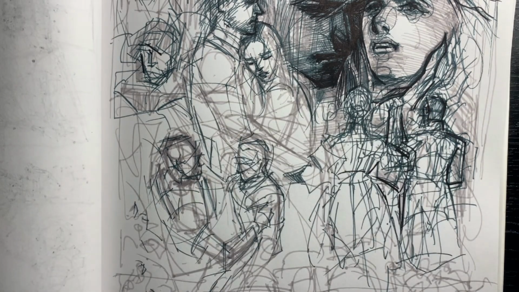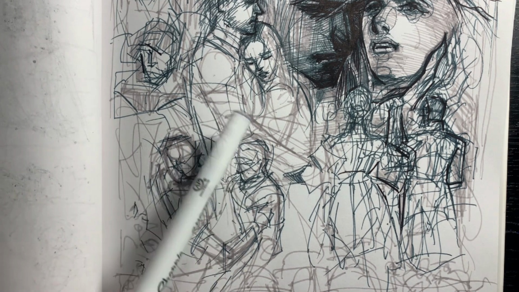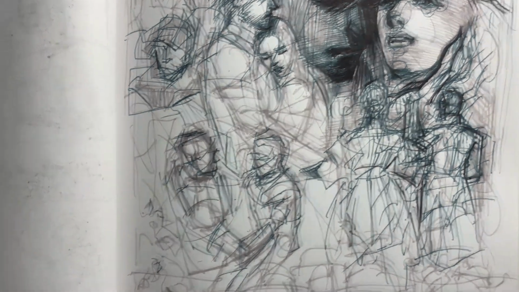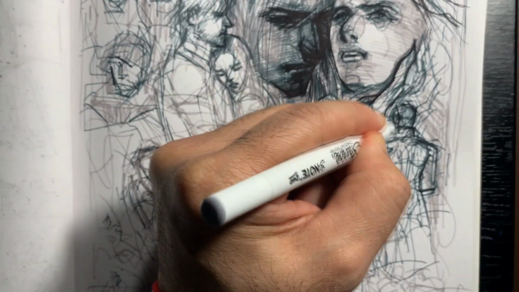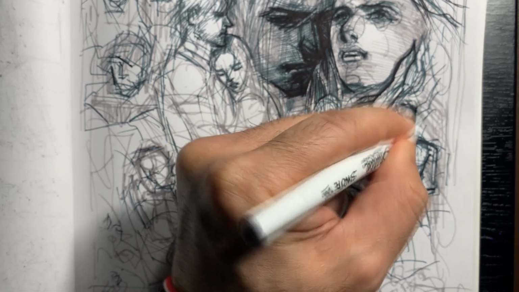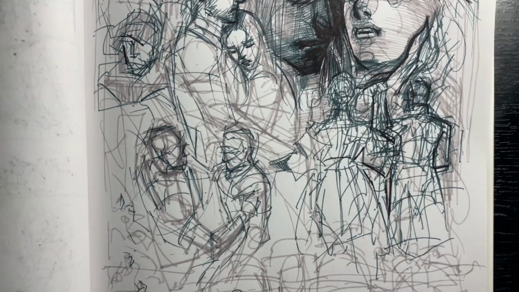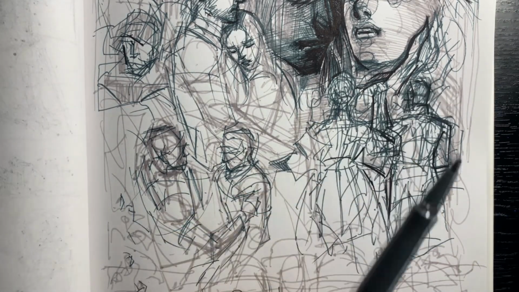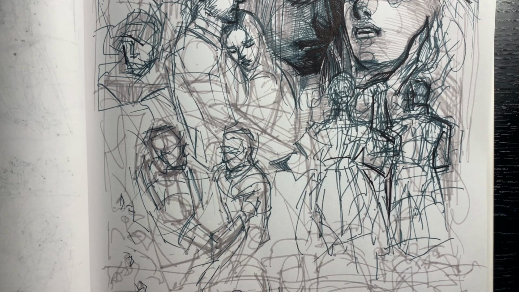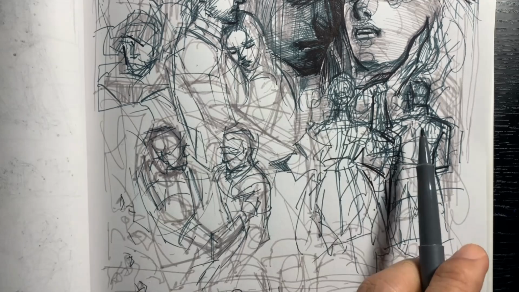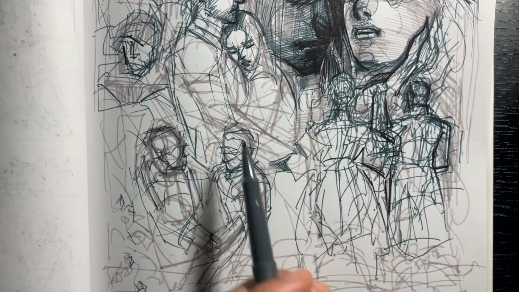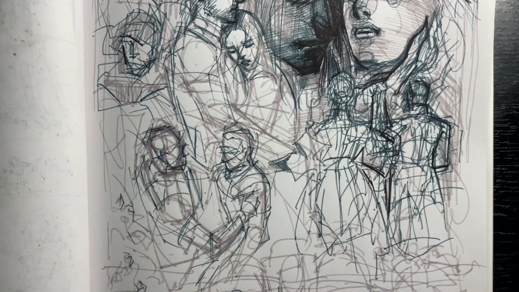So just to go over the process, this initially will help you to sculpt the silhouette. And then this will continue to refine the drawing, but at the same time not compete with other areas, because wherever you go in with the black ink, it's going to stand out.